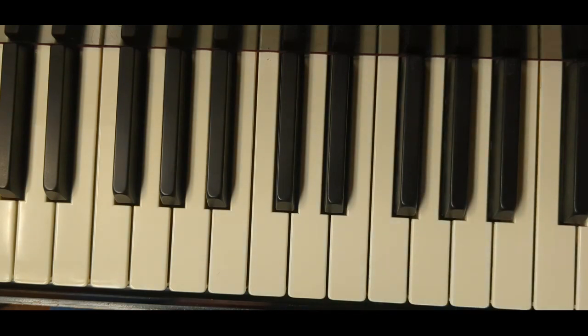These are not the end-all be-all, but these are some commonly used strategies to find the relative minor scale to a major scale and the relative major scale to a minor scale.